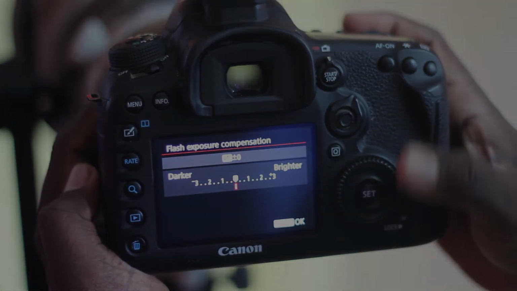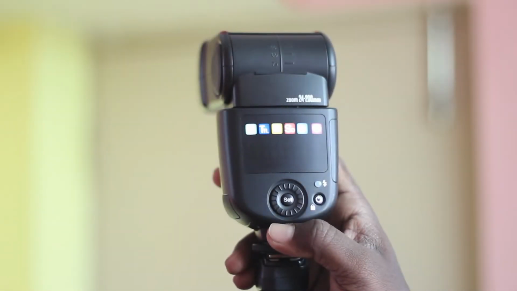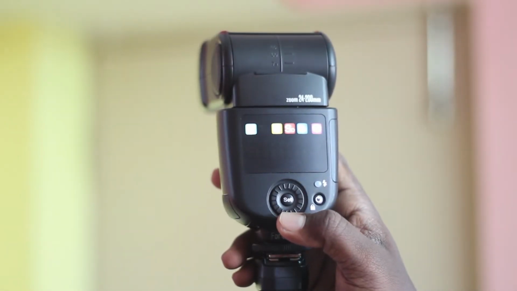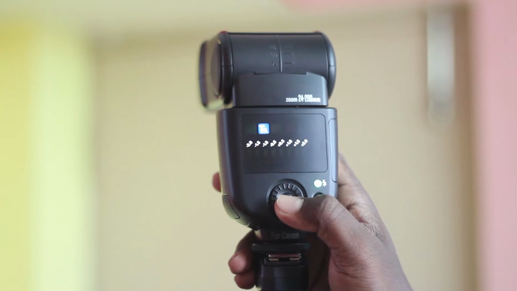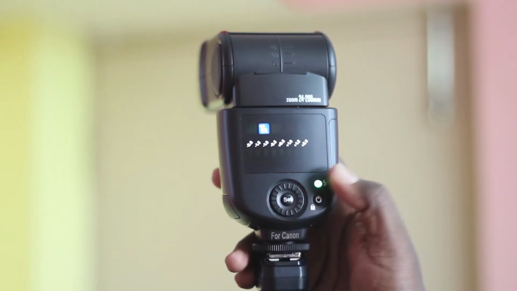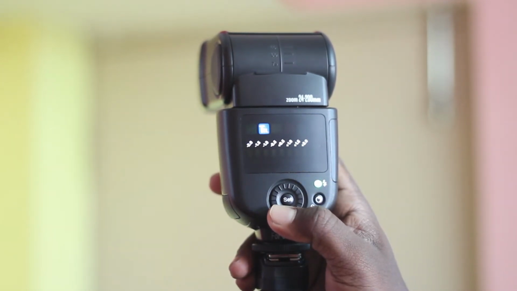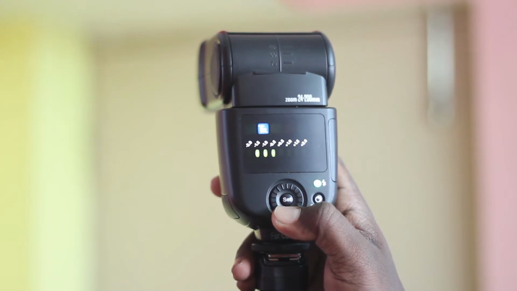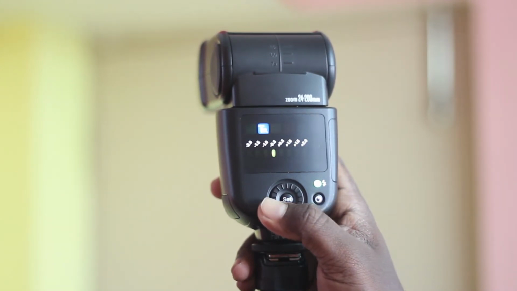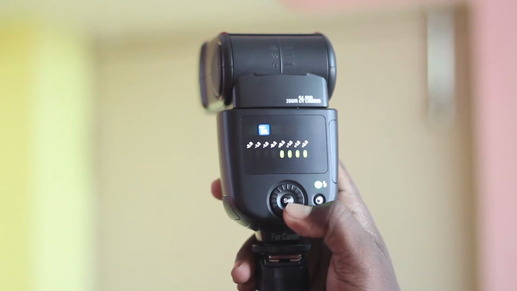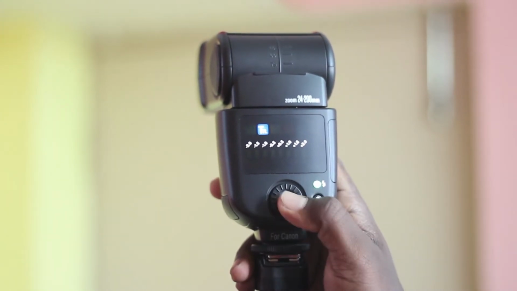I go inside and we can pretty much control the exposure compensation of flash. The fourth option to control the flash would be using the exposure compensation in the flash itself. We are in TTL mode, and here I can go underexpose or overexpose depending on the scene. So this is the fourth way.